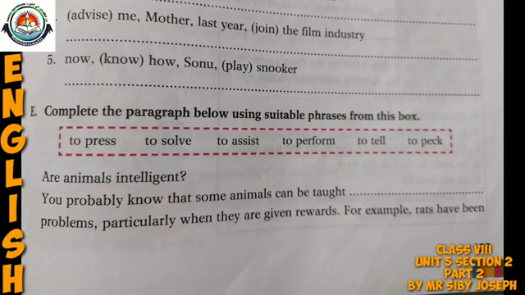Now we are going to discuss the remaining exercise portions which are yet to be completed in the same chapter. Now all of you please take page number 123. Here we are going with exercise number E. I'm going to read the question, please do listen. Complete the paragraph below using suitable phrases from this box.